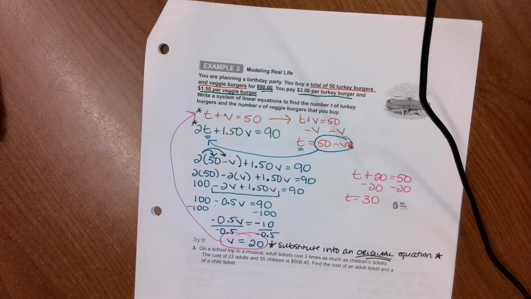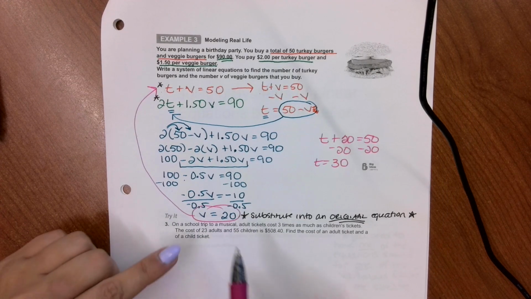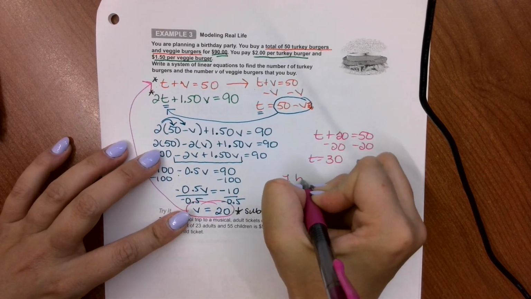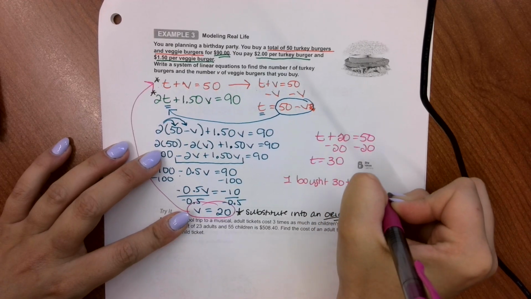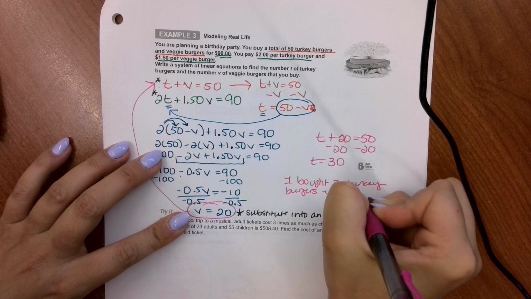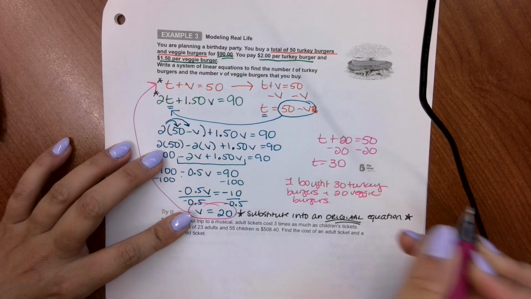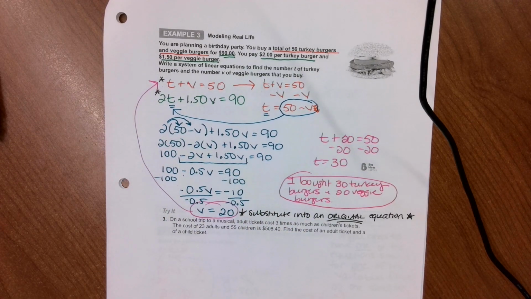Now, yesterday we also talked about how when you have a story problem, writing it as a point for your answer doesn't really make sense because these values mean something. So V is 20 and T is 30. That tells me that I bought 30 turkey burgers and 20 veggie burgers. And that would be your answer.